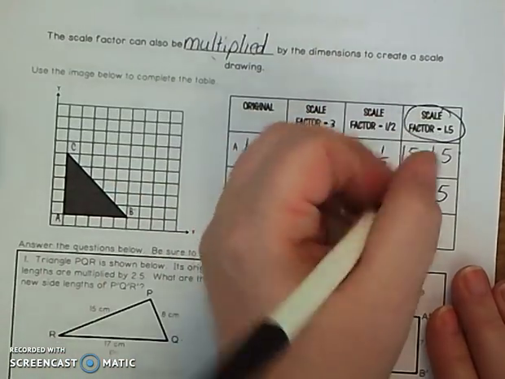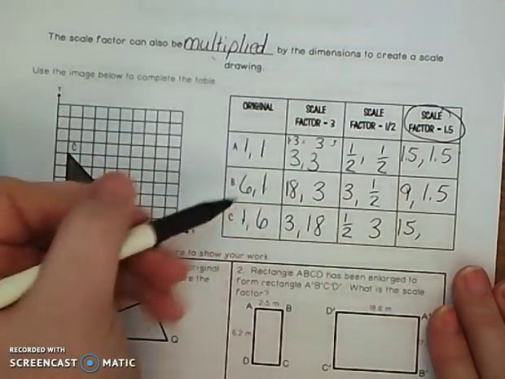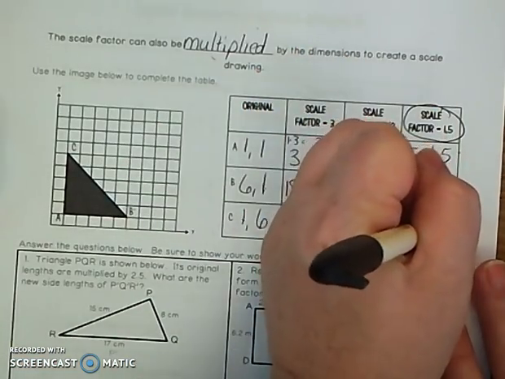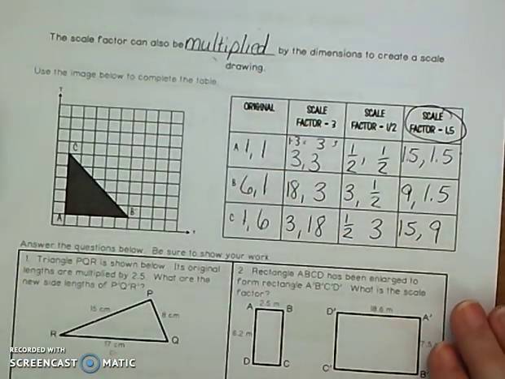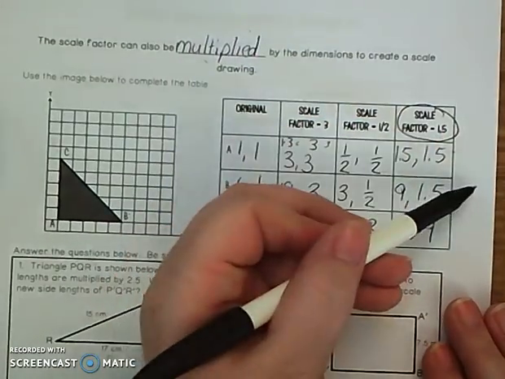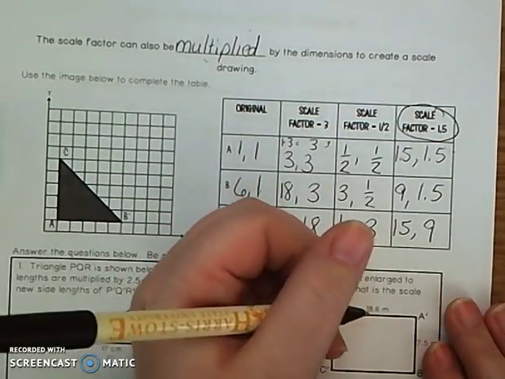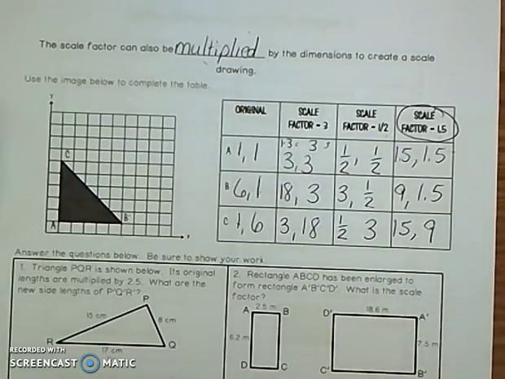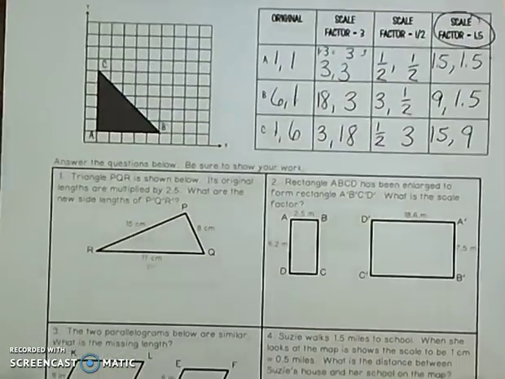1 times 1.5 is 1.5. 6 times 1.5 is 9. So if you were able to get that, good job. Put a star here if you got these right. Put a frown face if you got them wrong. Now, let's try some examples.